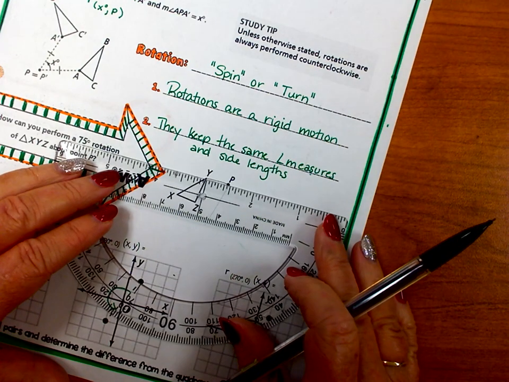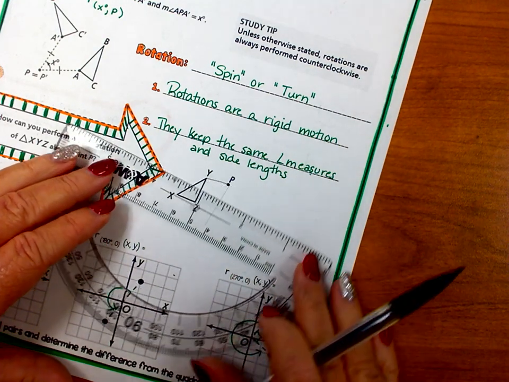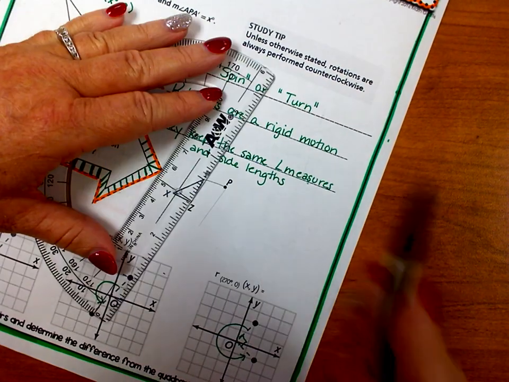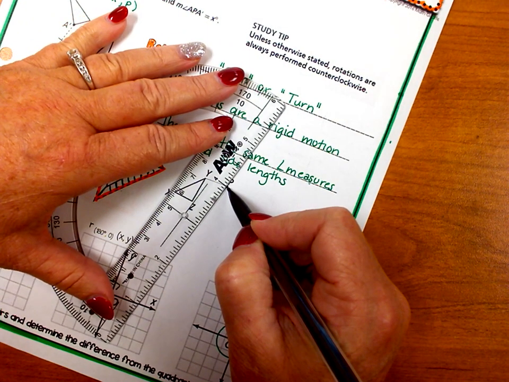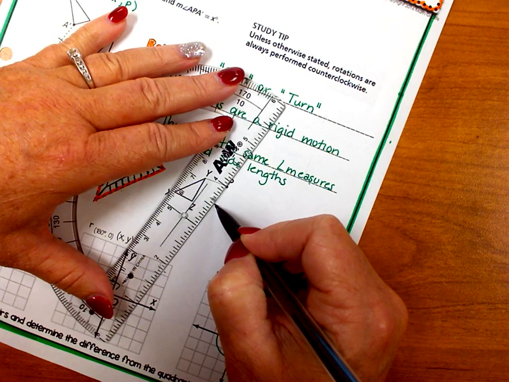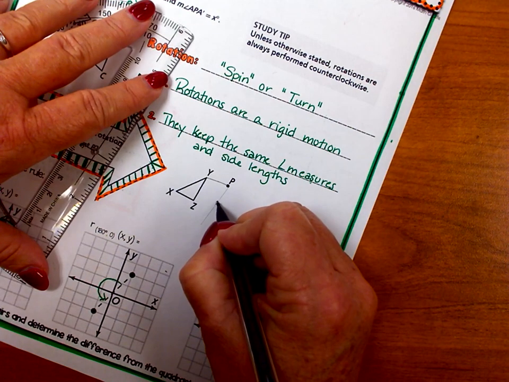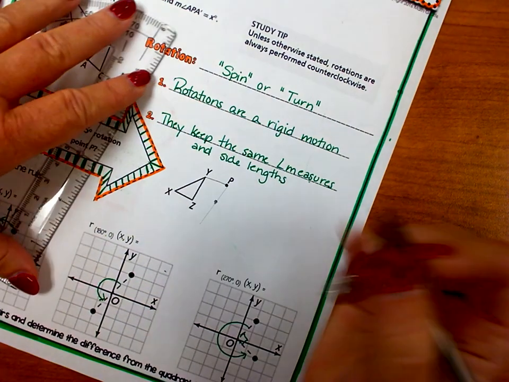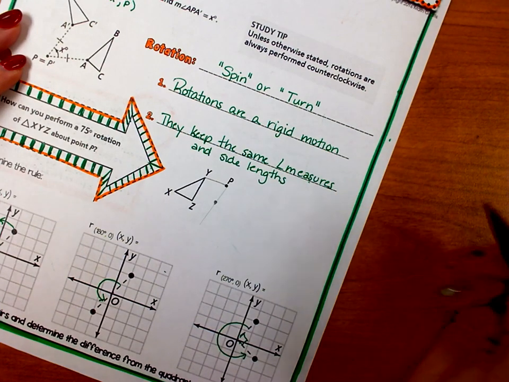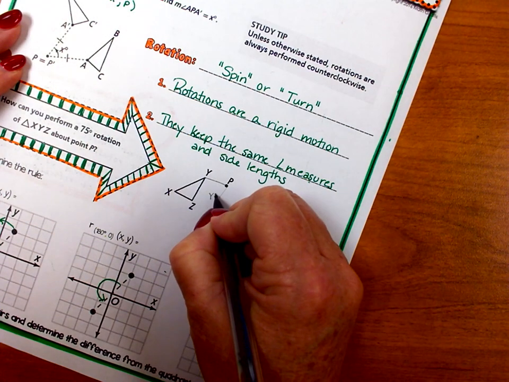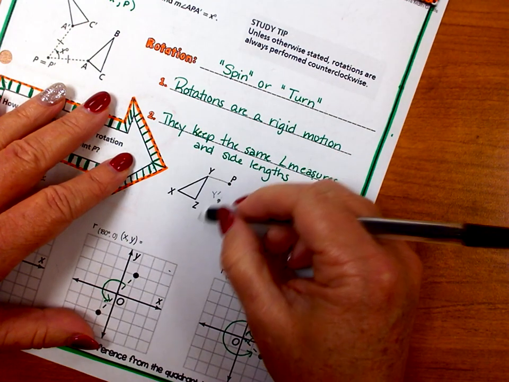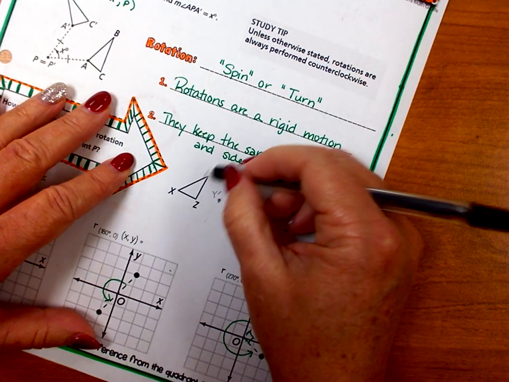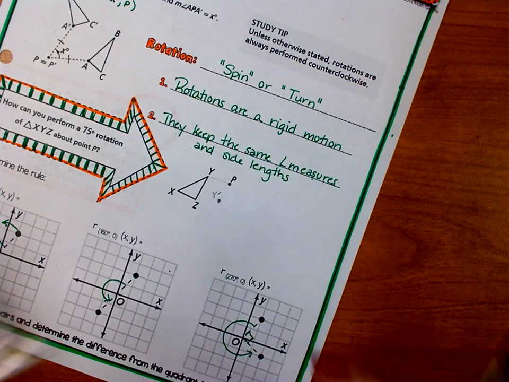So I'm going to measure that, and that's going to be just a little bit less than half an inch. So out here at point P, I will measure this just a little bit less than half an inch. So it's going to be right there. And that is going to be my Y prime. Okay, now I'm going to get this out of here, and I'm going to do the same thing with Z.